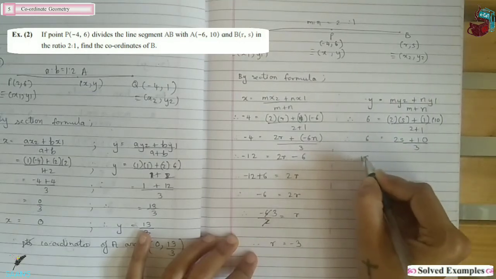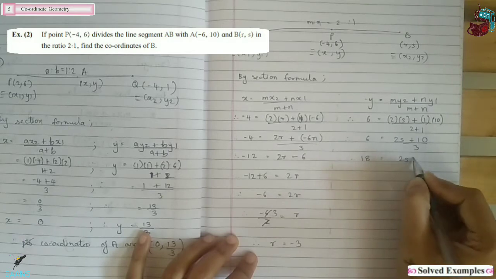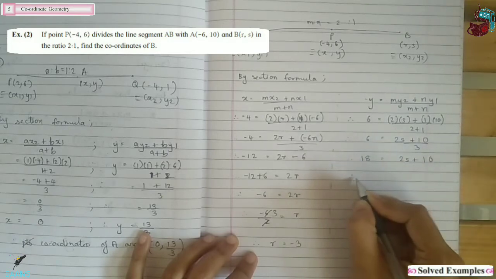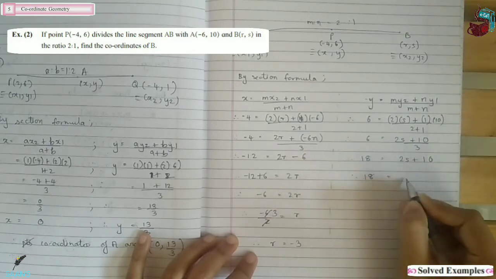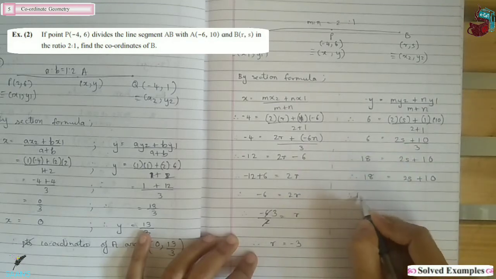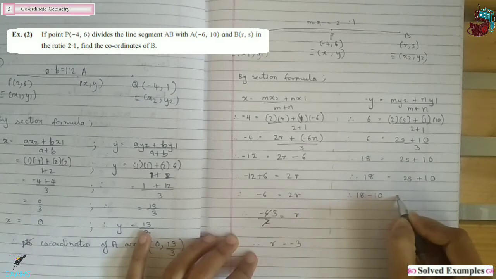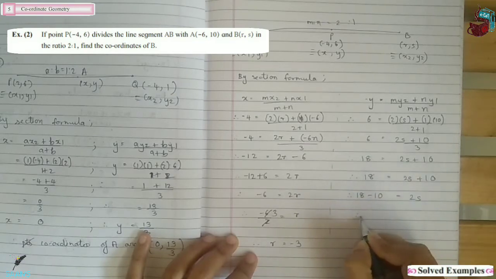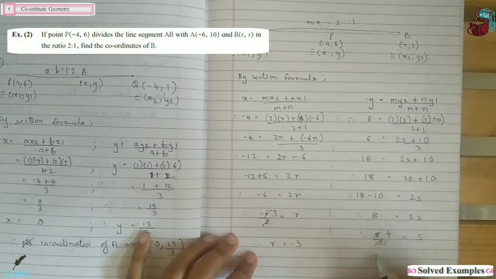3 times 6 is 18 = 2s + 10. I should have taken 10 over here: 18 - 10 = 2s. Therefore 8 = 2s. Therefore 8/2 = s, so s = 4.